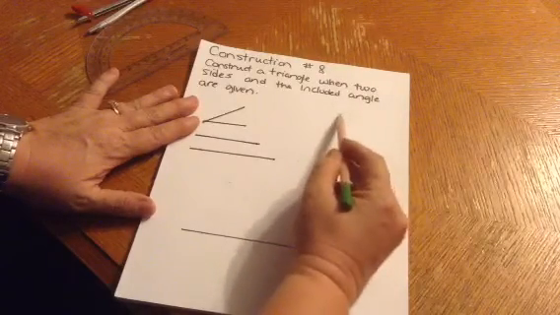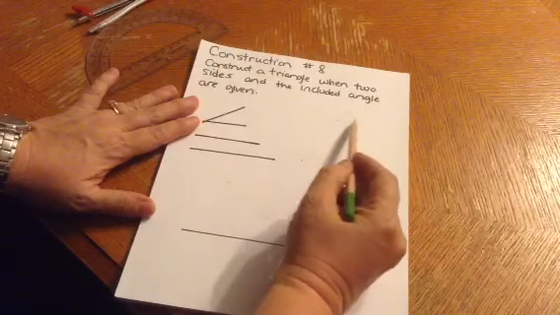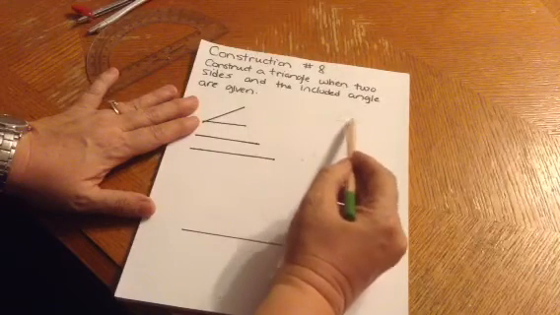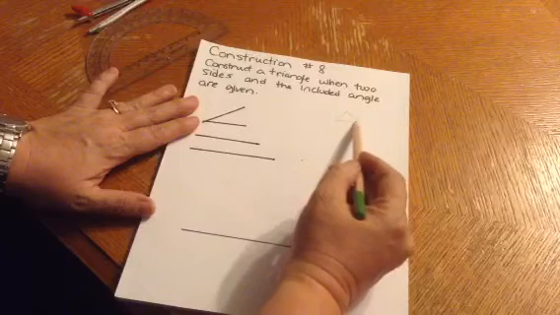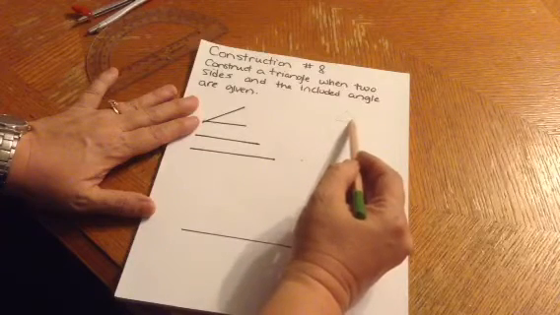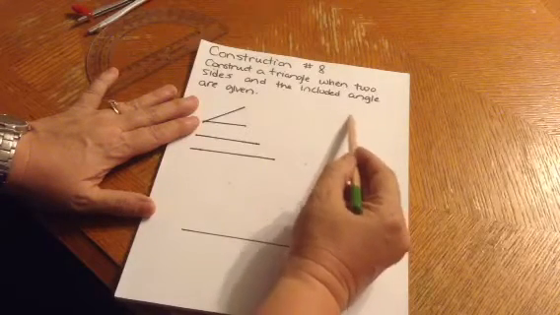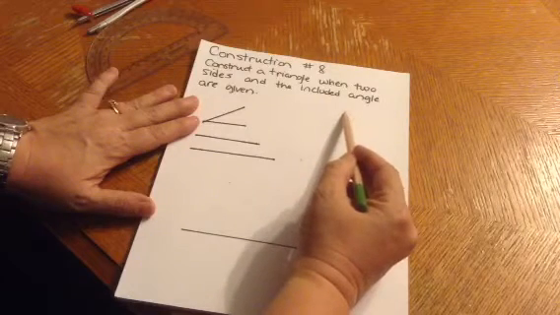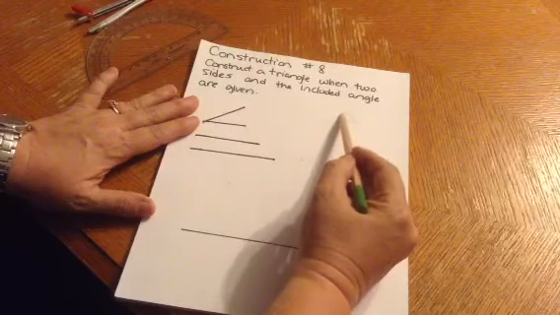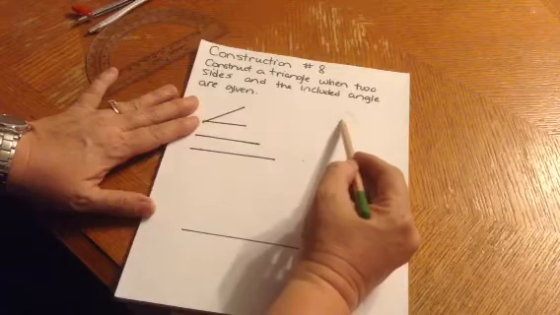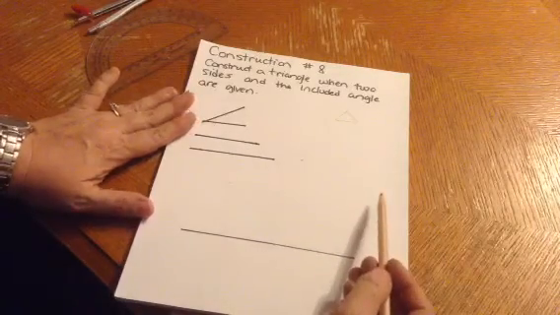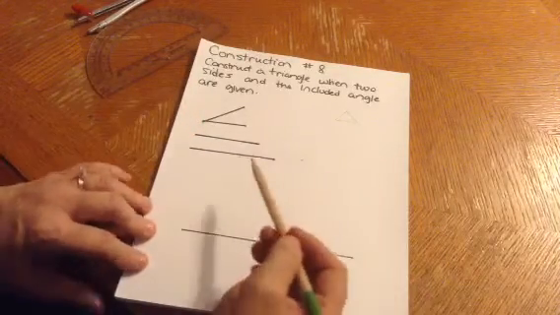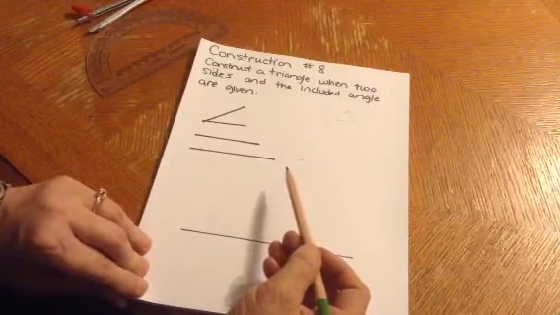okay, there are three sides and there are angles included between each of the two sides. Okay, so here's a side, here's the included angle with this side, here's a side, here's the included angle with this side, and then here's a side and this is the included angle with this side. So we want to keep that in mind as we're constructing.